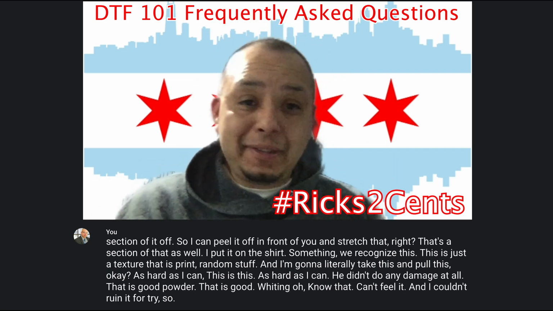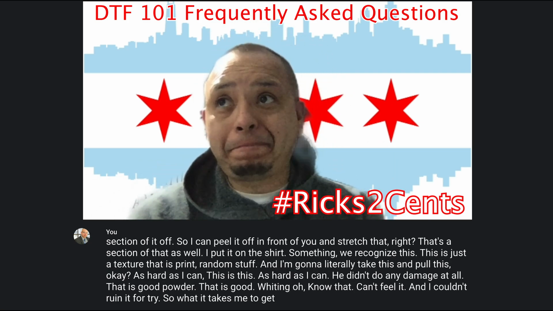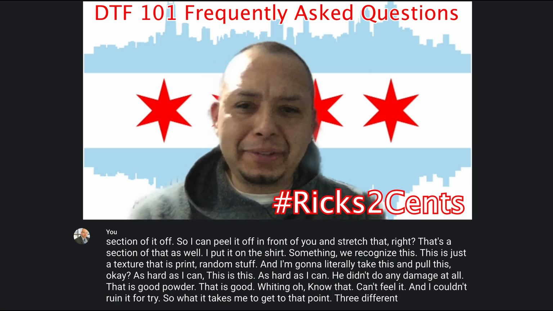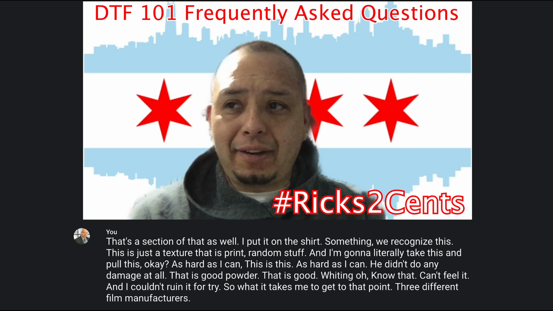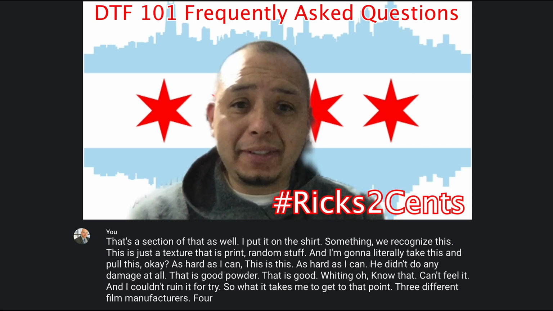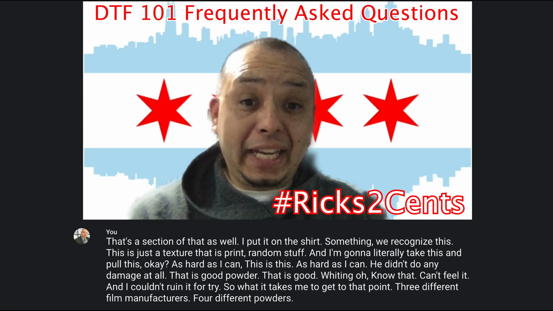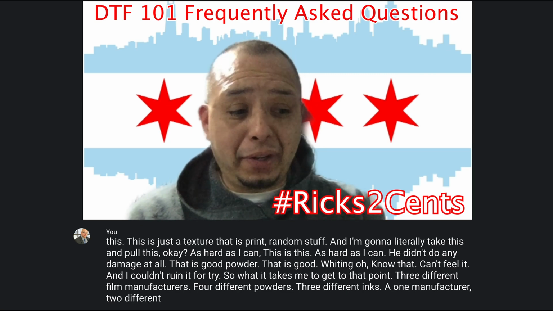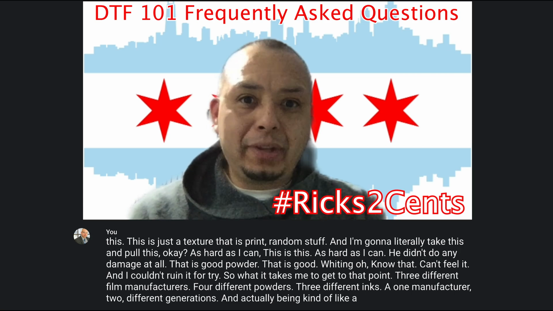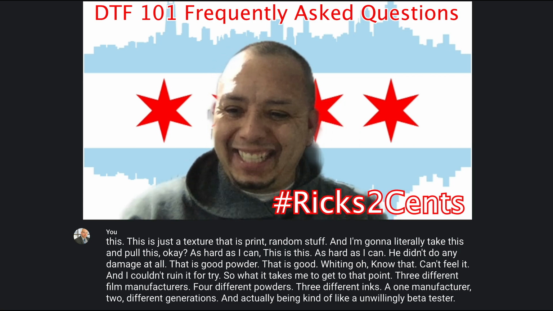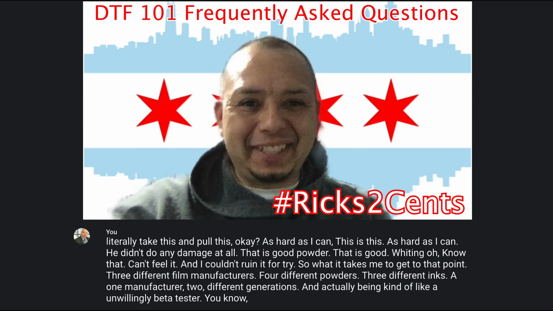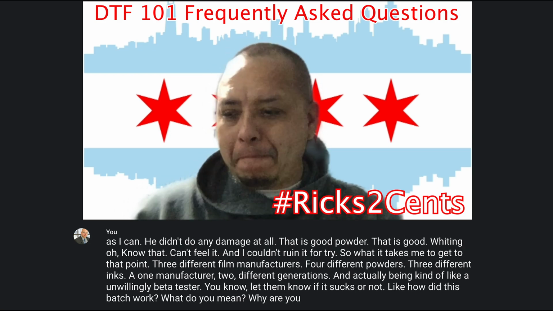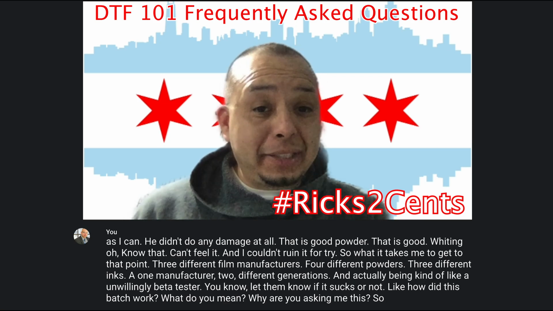So, what did it take for me to get to that point? 3 different film manufacturers, 4 different powders, 3 different inks, 1 manufacturer, 2 different generations, and actually being kind of an unwilling beta tester, letting them know if it sucks or not. Like, how did this batch work? What do you mean? Why are you asking me this? So powder really, really makes a big difference.